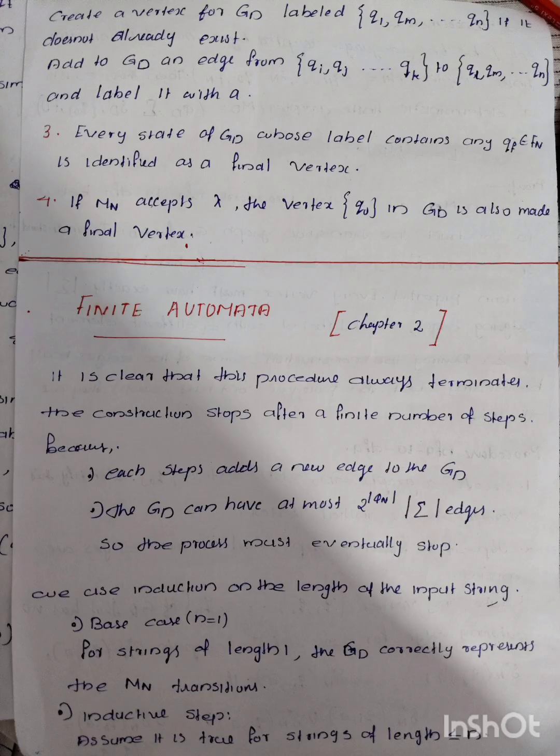We use induction on the length of the input string. Base case: for a string of length 1, the GD correctly represents the Mn transition. Inductive step: assume it is true for strings of length less than or equal to n.